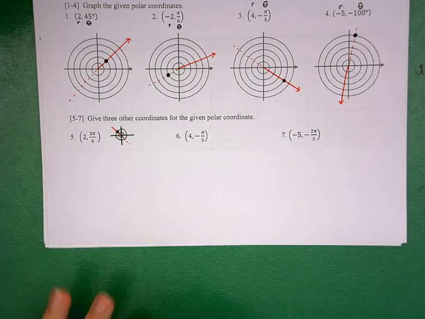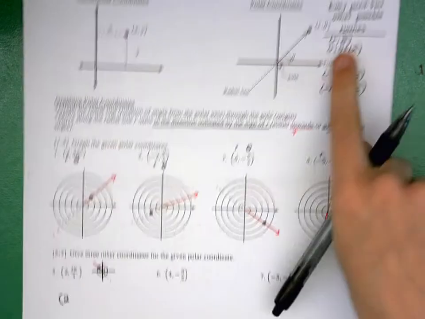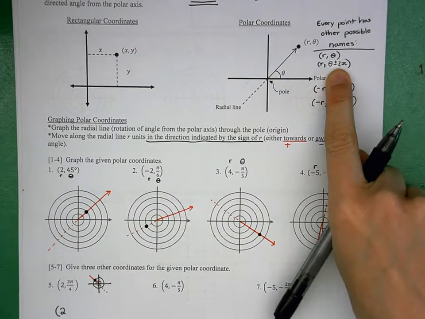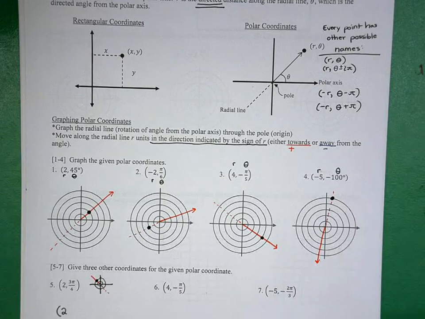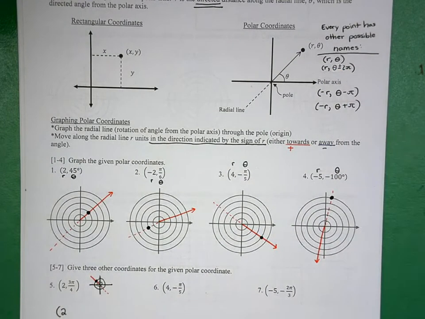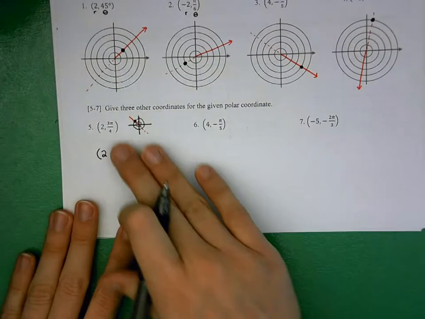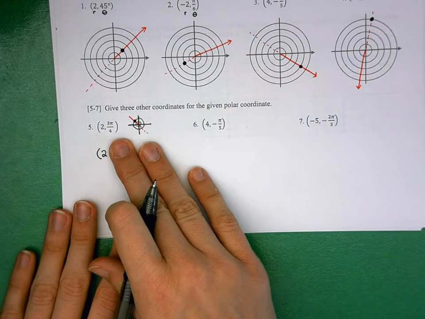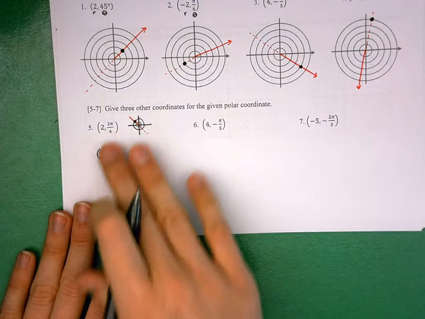Okay, so what would be some other names? Well, first of all, if I added or subtracted 2 pi to my theta, what I would have done is rotated this angle a full rotation, landing the angle in the same exact spot. And so moving r along that fully rotated angle would still land me in the same location, right? And so that's the first thing I'm going to do: if I added or subtracted 2 pi to 3 pi over 4, where would that be? And obviously if I added 2 pi, that would send me up and over 2 pi because this is already positive. So I'm going to subtract 2 pi for this one.